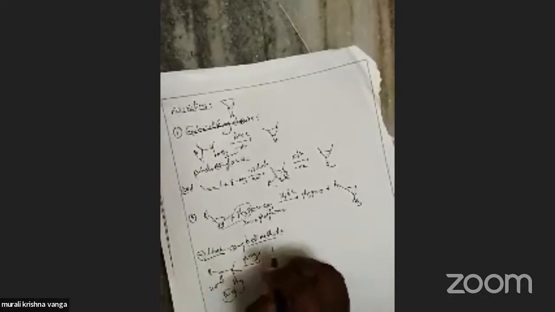Oximes having beta hydrogens react with phenyl Grignard reagent.